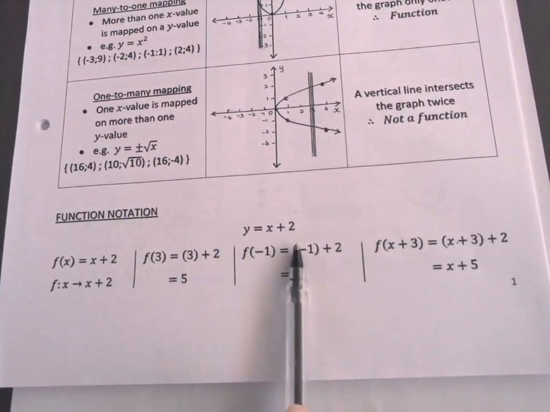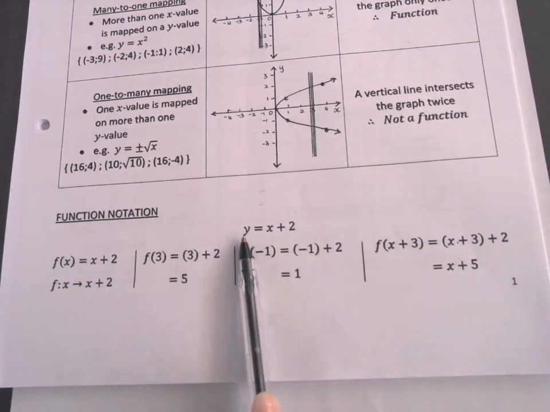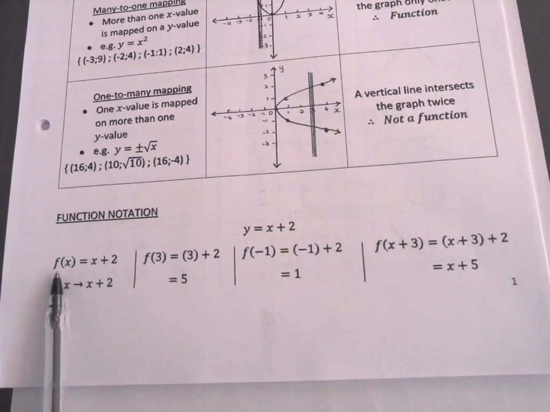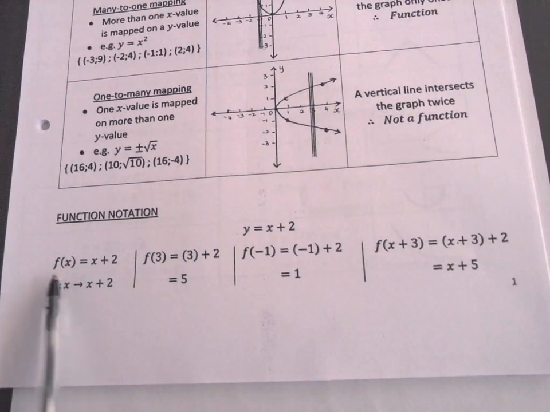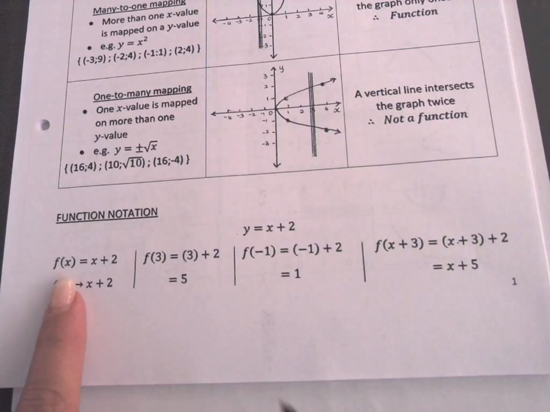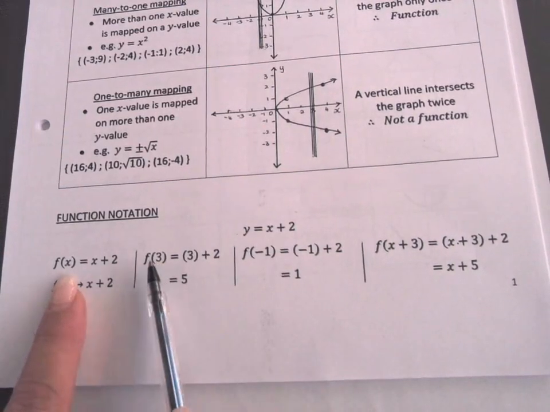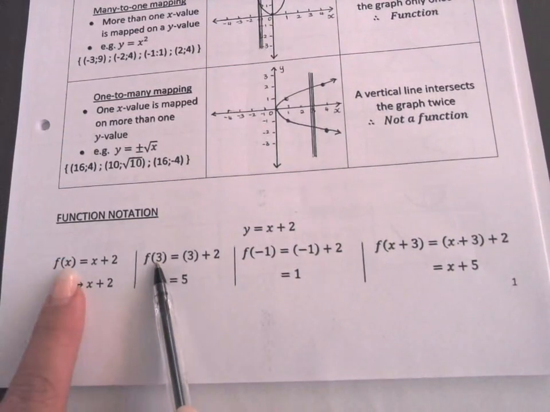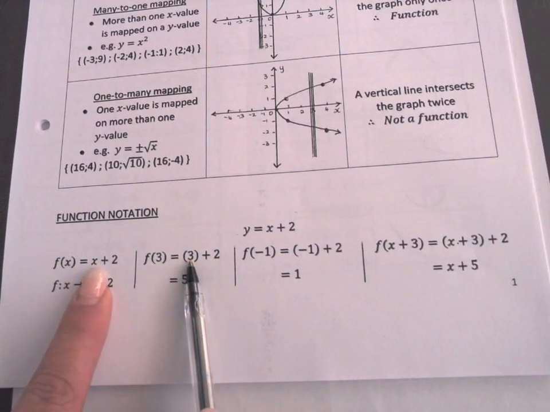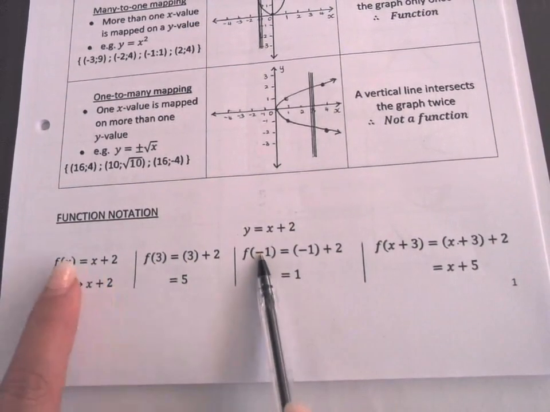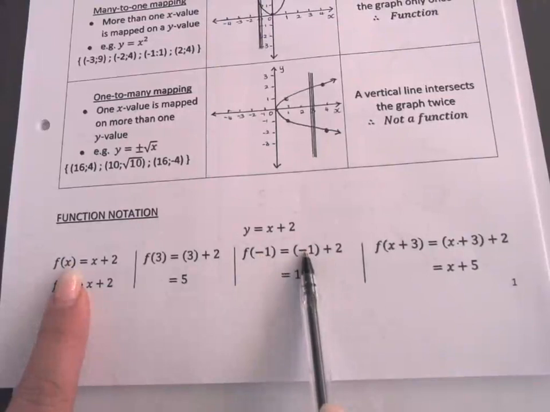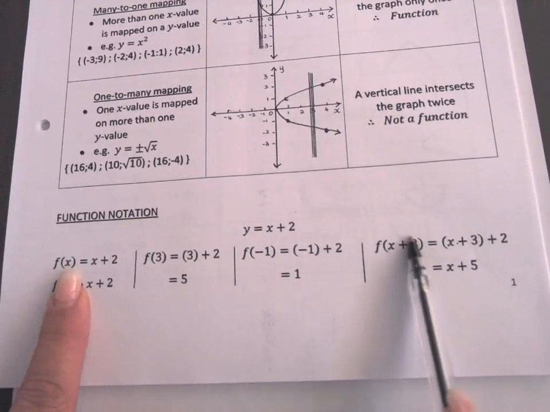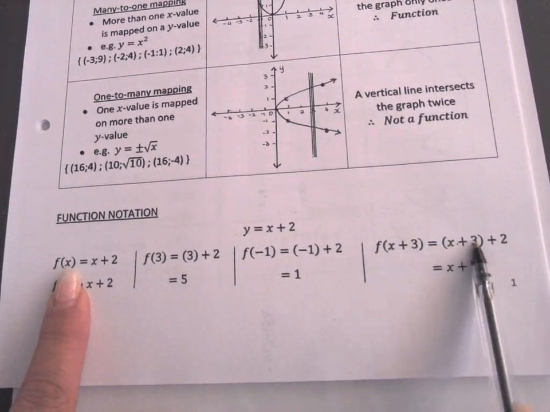If I give you an equation, you can name the equation by giving it a name, f(x). So f(x) is the name of the equation. But I can give you many things inside the name. For instance, I can say make all the x's 3's, or make all the x's -1's, or make all the x's an expression.